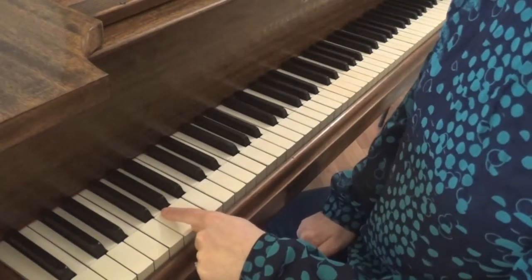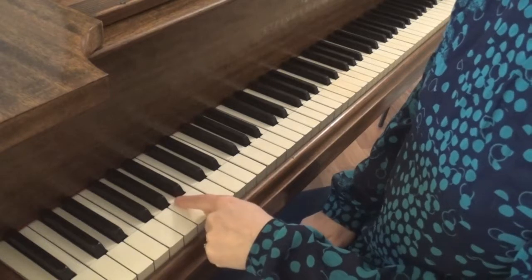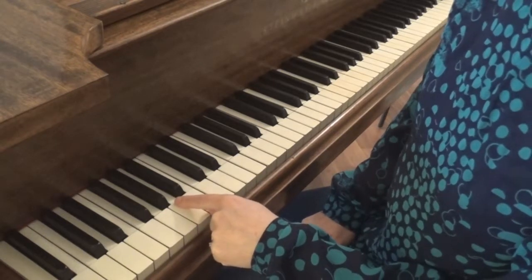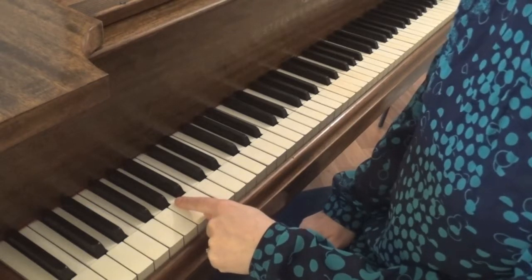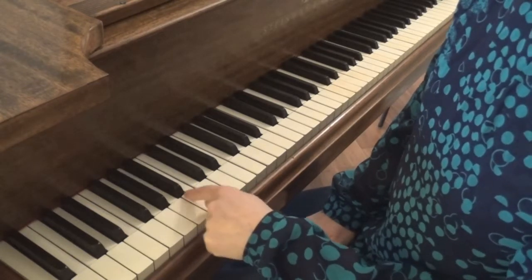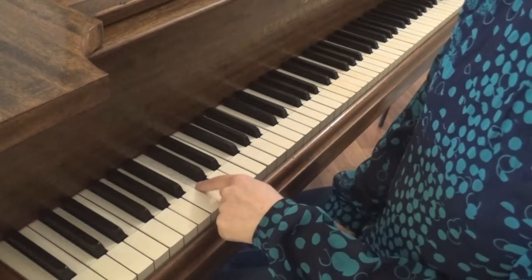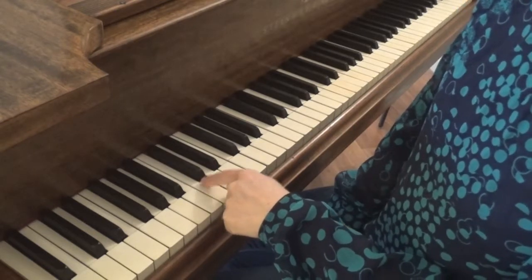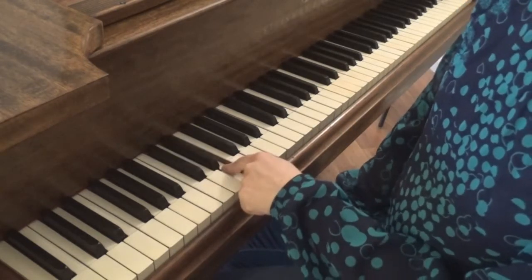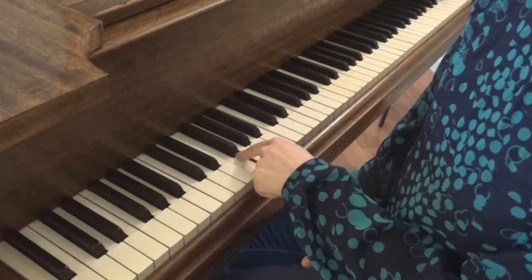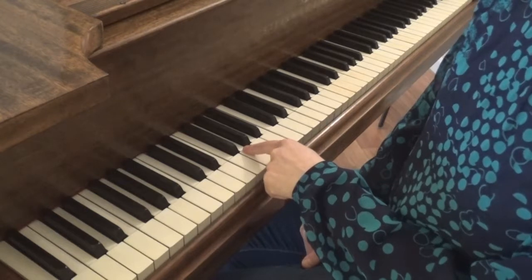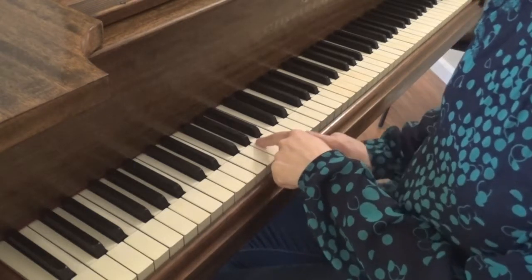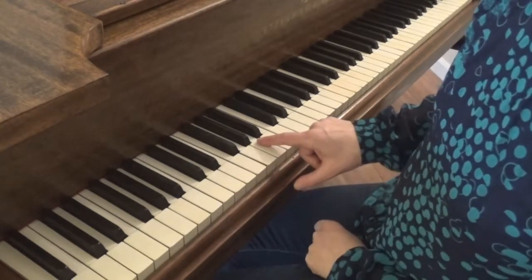But then after G, instead of going on to H, we start over again at A. But this time, it's a higher A, and we do it all over again. A, B, C, then what? D, E, F, G. And then what? Not H, but A. This time, it's a higher A.